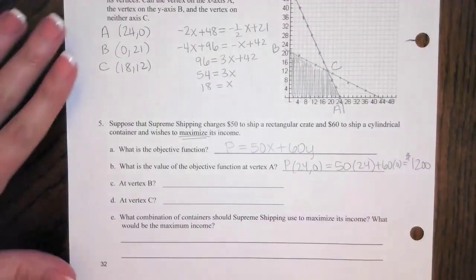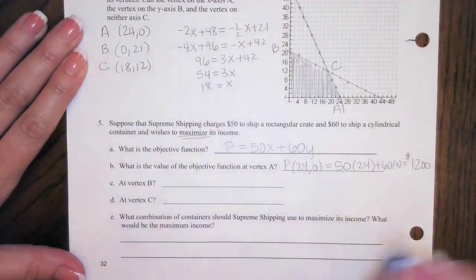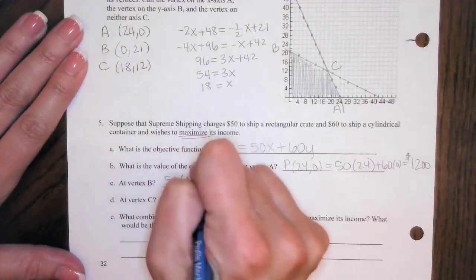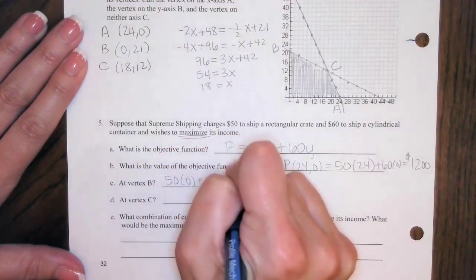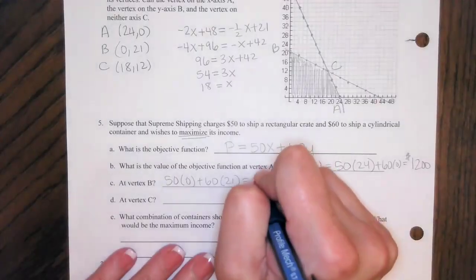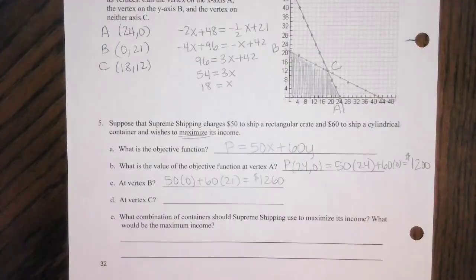Not bad. All right, now we're going to do B. And so I'm going to plug in, we've got 50 times 0 plus 60 times 21. And so that gives us 1260, a little bit more money. So that's a better packaging situation.